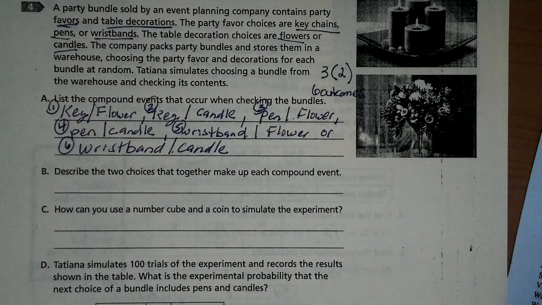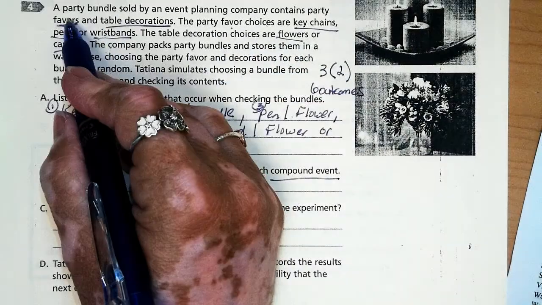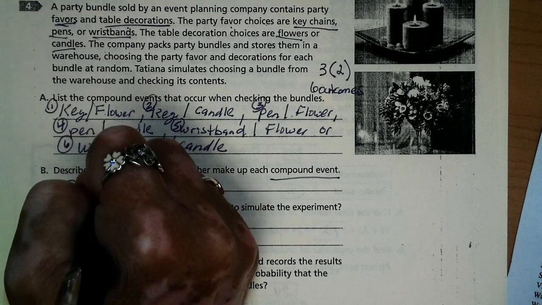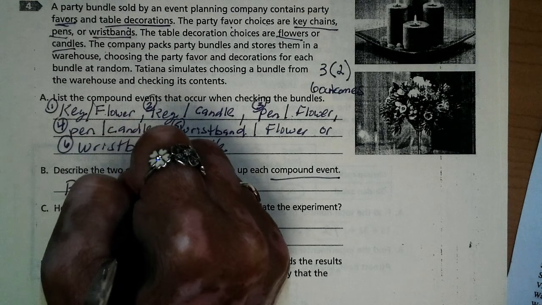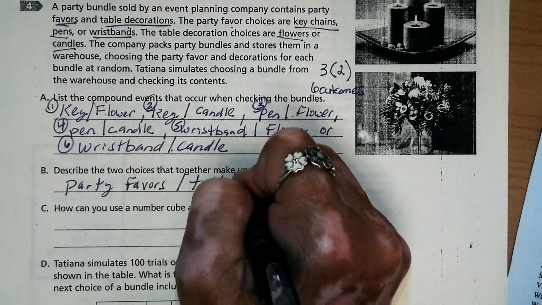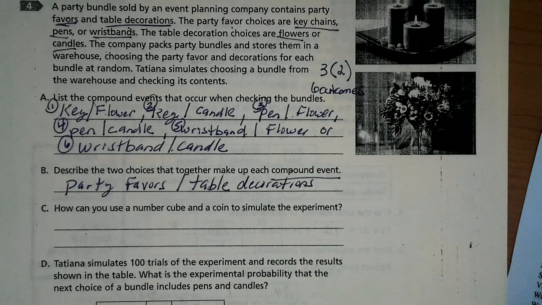All right. So now we want to know what made up that compound event. Well, party favors and table decorations. So that's what our event is made up of. Party favor, table decorations.